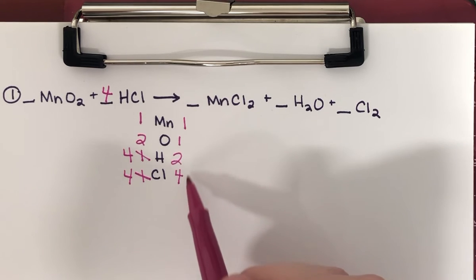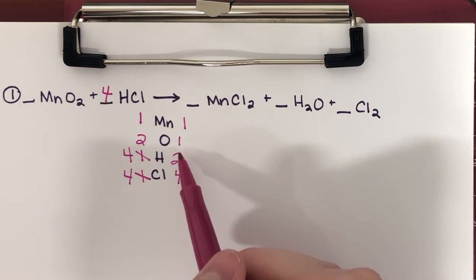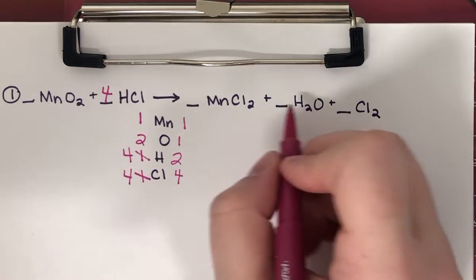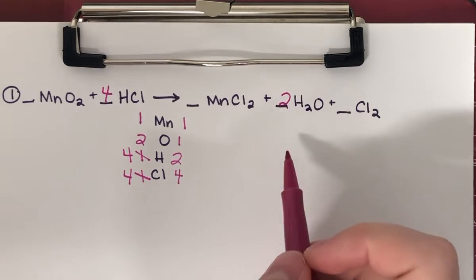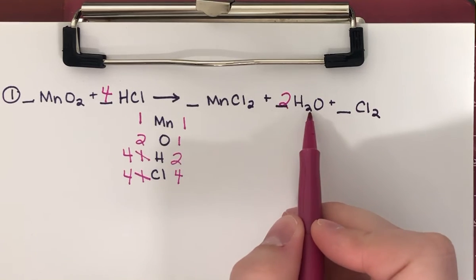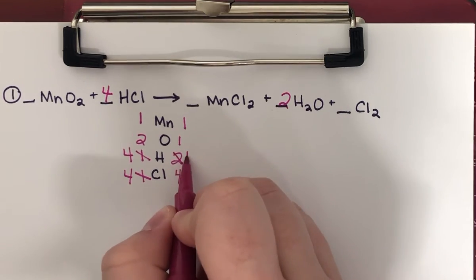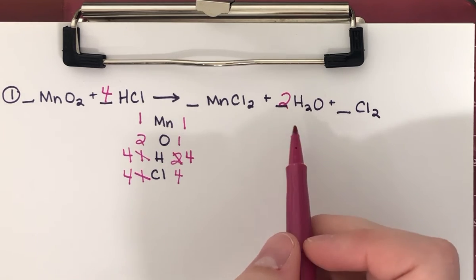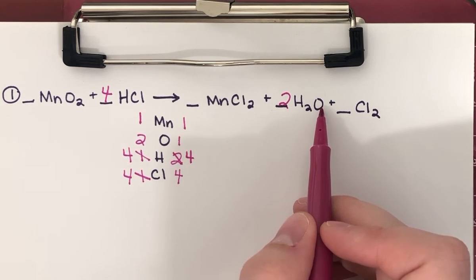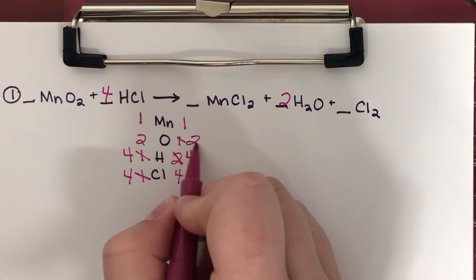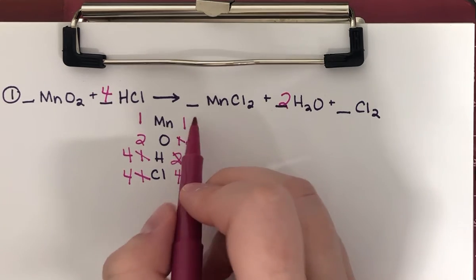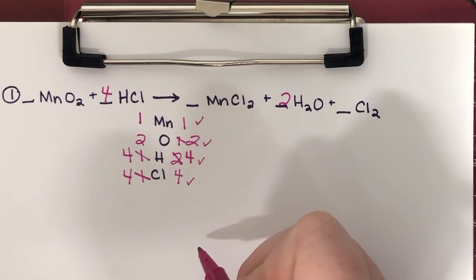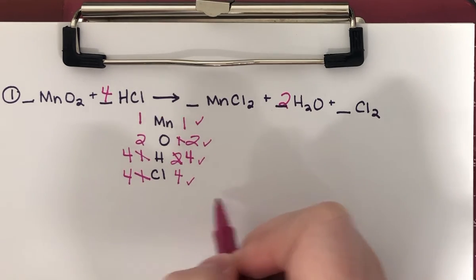All right, so I've got that equal. But now my hydrogen and oxygen are not equal. So if I want to try and double this, I'm going to put a 2 here. Okay, 2 times 2, that's 4. So I got those equal, but I also changed the oxygen, right? So 2 times 1 is 2. So 1 and 1, 2 and 2, 4 and 4, 4 and 4. So now they're all equal and balanced.